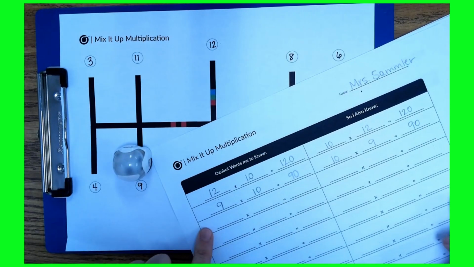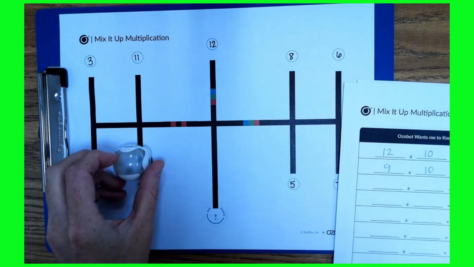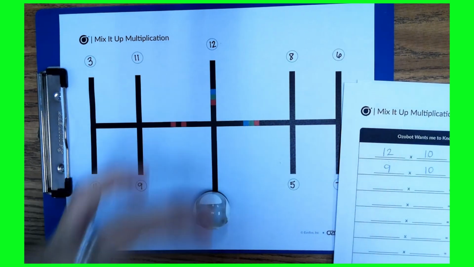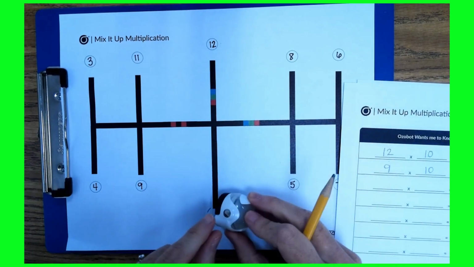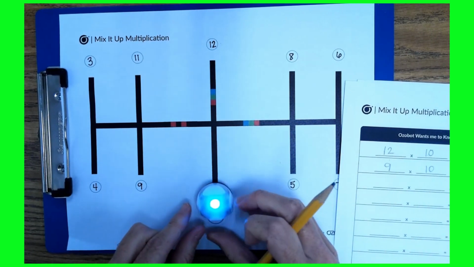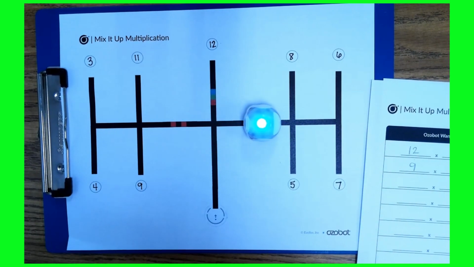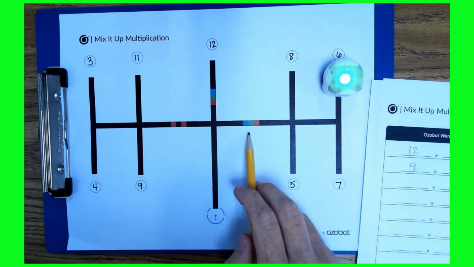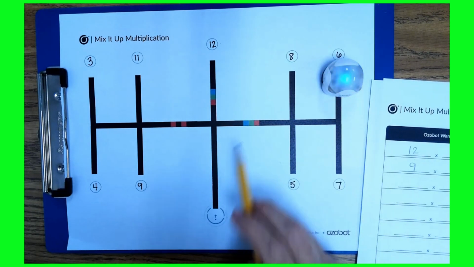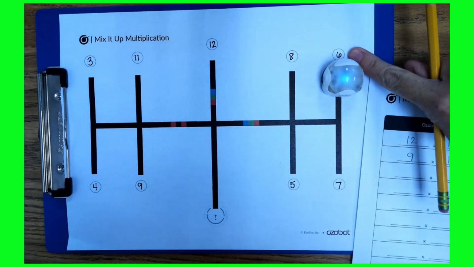Now I'm ready for my third question. Ozobot's going to help me make that question. I set him back on the start point, press his power button. He's going to find me another random number to multiply by. Ooh, that code must have meant for him to speed up. He chose number 6.